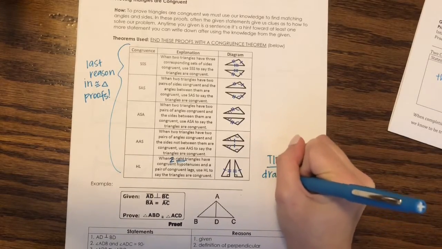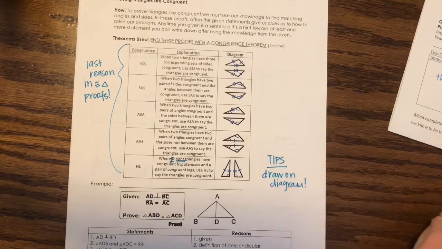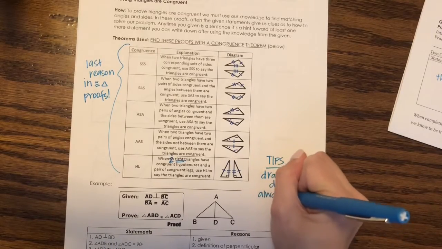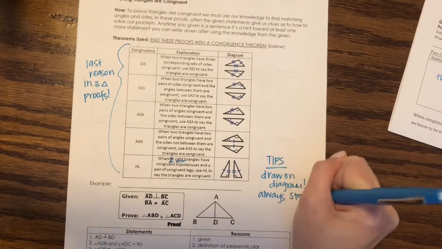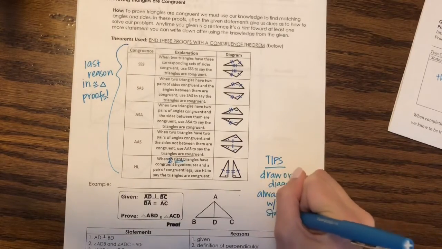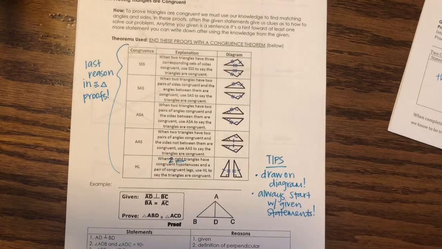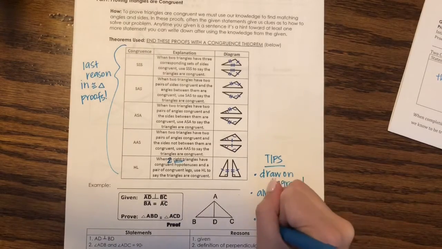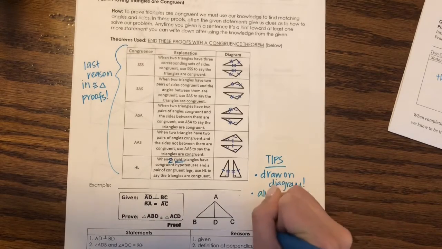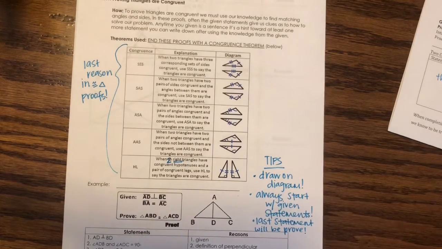Draw on your diagram, and I'm going to show you how to do that. Okay, so draw and make those marks on the diagram, and then always start with your givens. Okay, and then something that's always going to be true, your last statement will be your prove, will be what it says to prove.